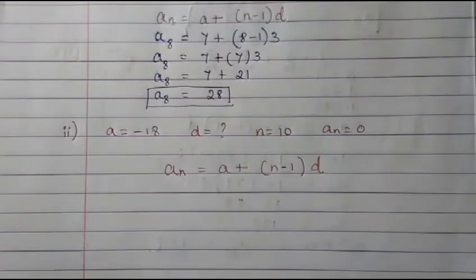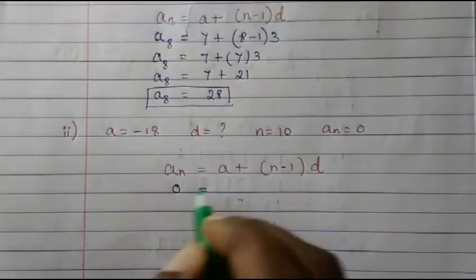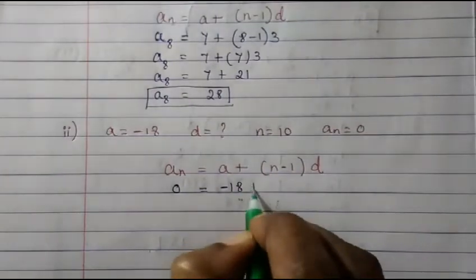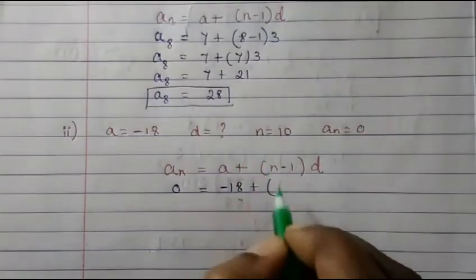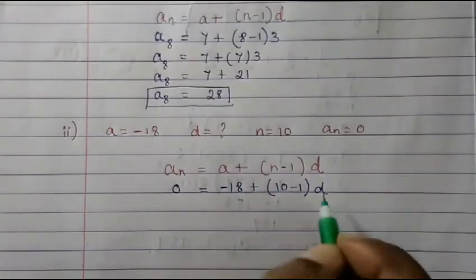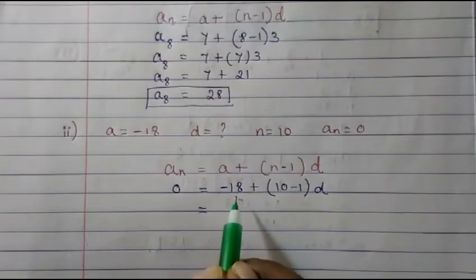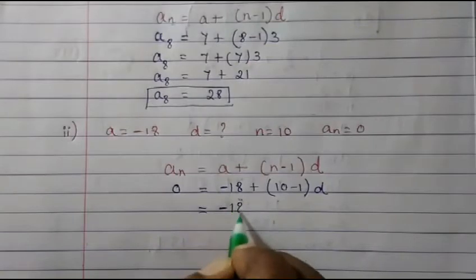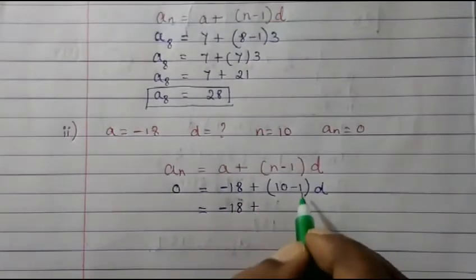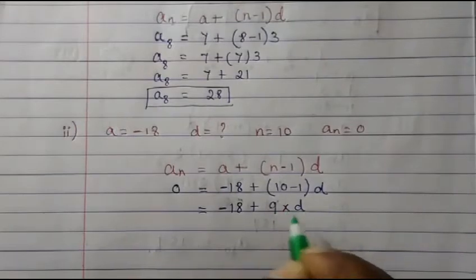Let's put the values now. AN is given to us as 0. A value is minus 18 plus N minus 1, which is 10 minus 1. D we don't know, so we have to find out the D value. Let's write one more step: plus 10 minus 1 will give us 9, and this is in multiplication with D.